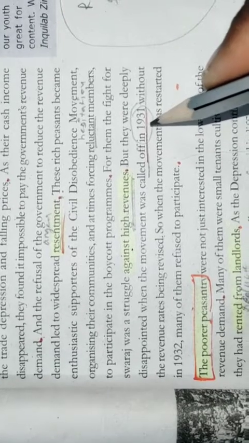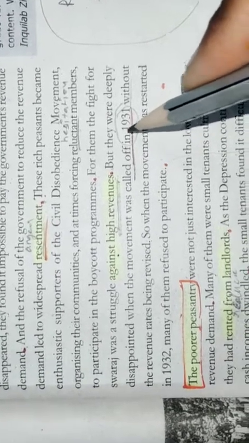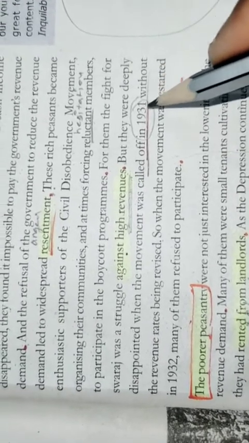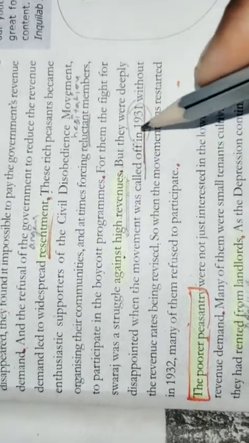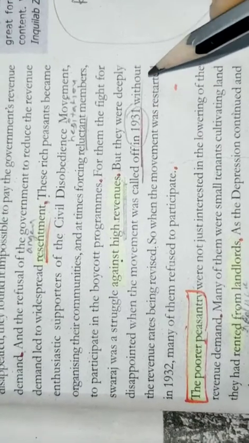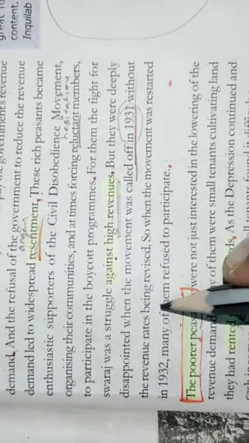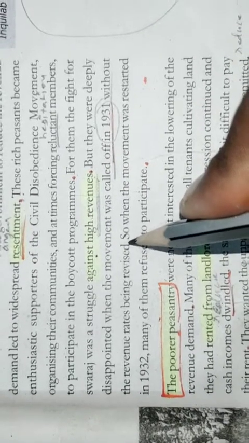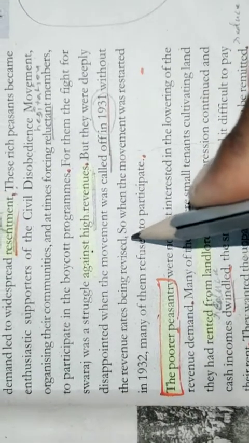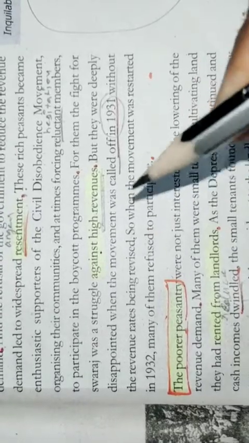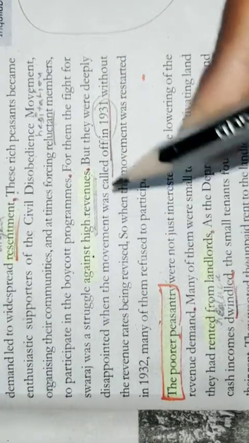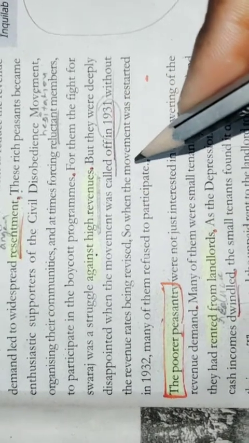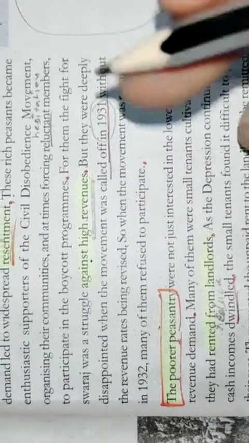Because of some problem, Gandhiji called off, that means cancelled, the civil disobedience movement. At this time, the active participants were unhappy as the revenue rate had not been revised. They wanted the revenue tax reduced, but Gandhiji's effort was wasted. The rate was not reduced, even though the non-cooperation movement and the civil disobedience movement had been cancelled.